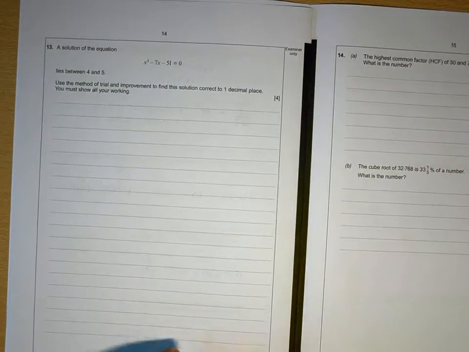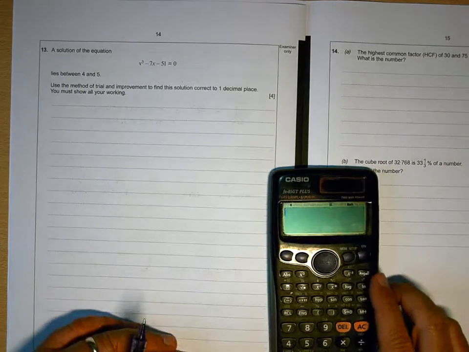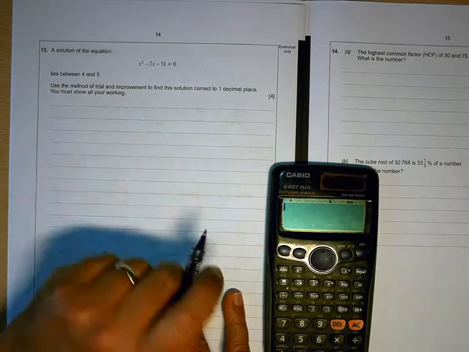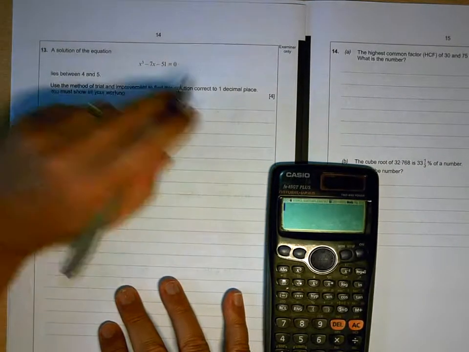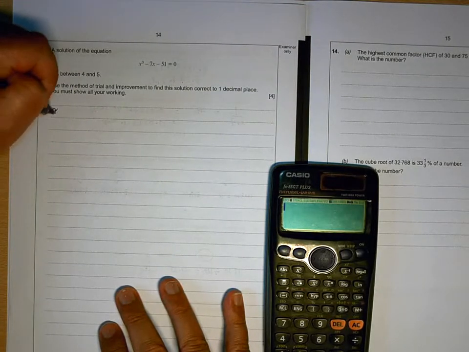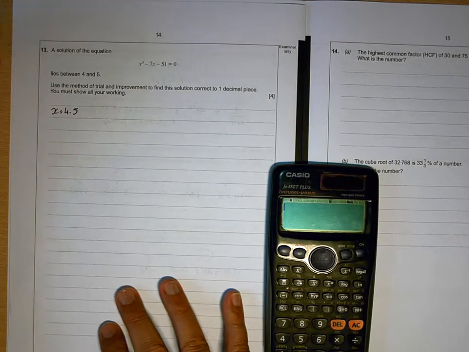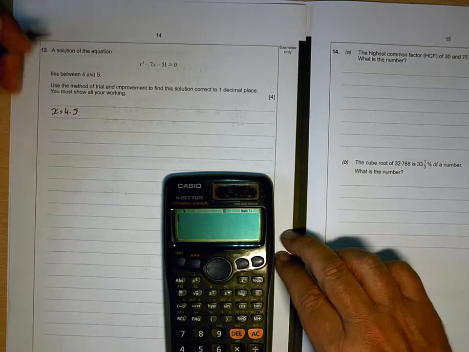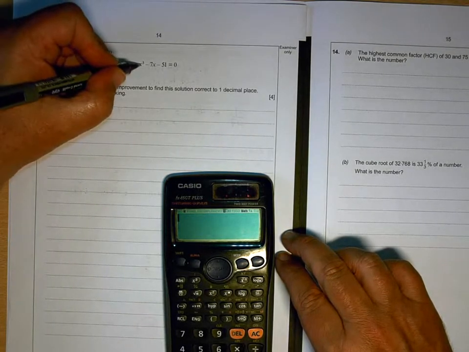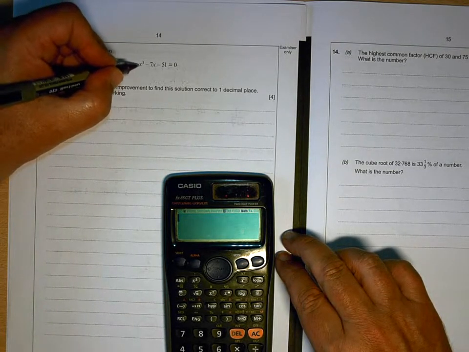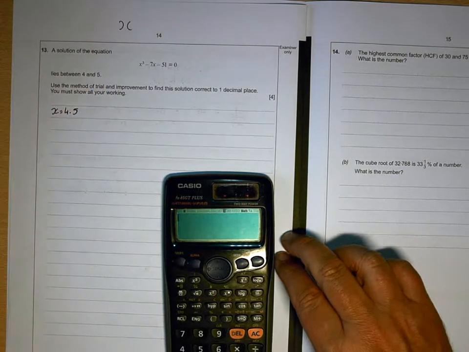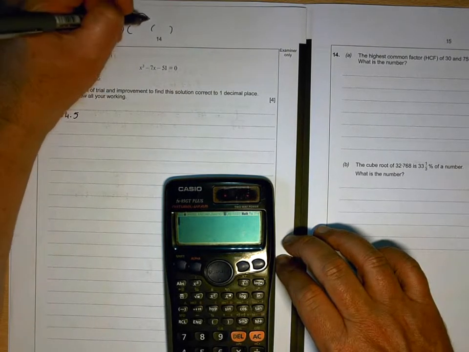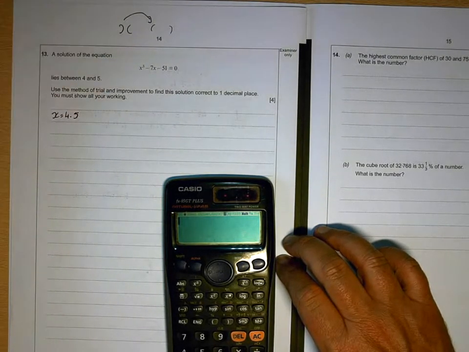Question 13, a nice trial and improvement. If you can use your calculator, this is usually 4 easy marks. So we know it lies between 4 and 5, and we want our answer correct to 1 decimal place. So we go halfway to start. And when I teach this, what I say to students is, if you imagine that X, when I want to replace it with a number, I burst it open, and when it falls back down, the 2 parts of the X actually fall as brackets. So when I break it open to put a number in it, it becomes a bracket.